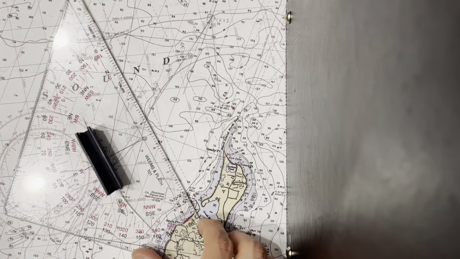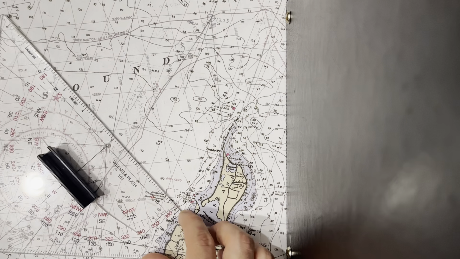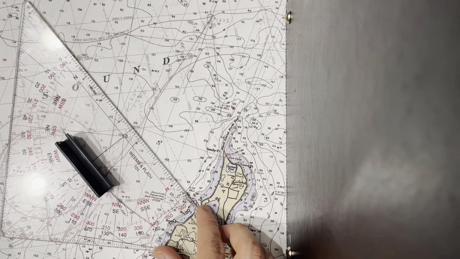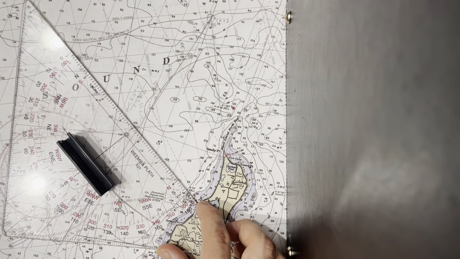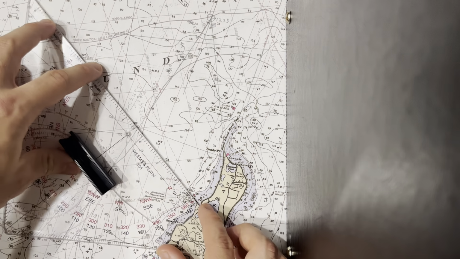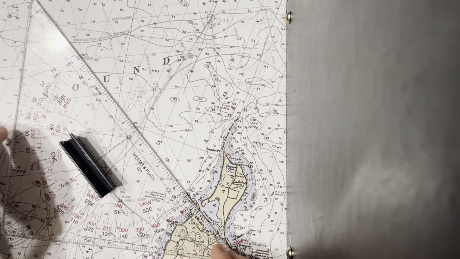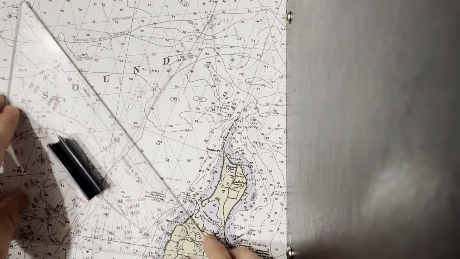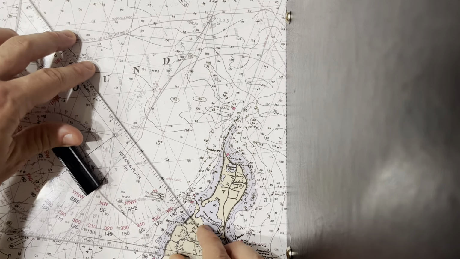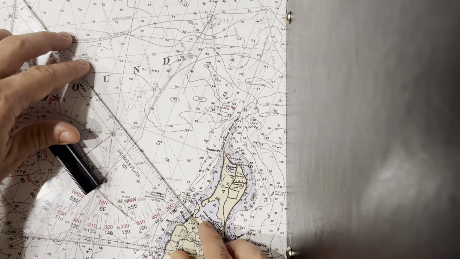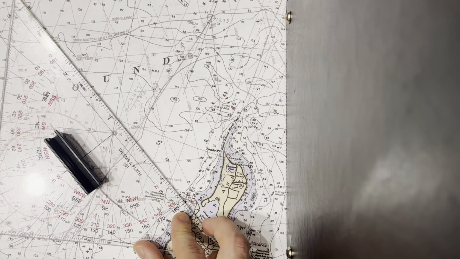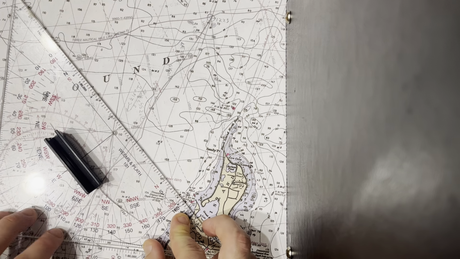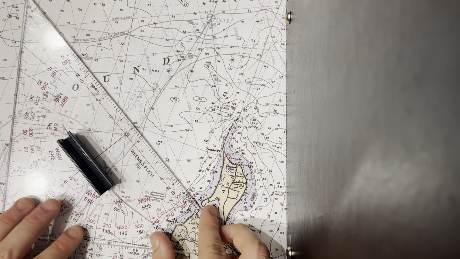Let's say it bears 309 or 311. So you measure out 311 right there, and you slide that over.